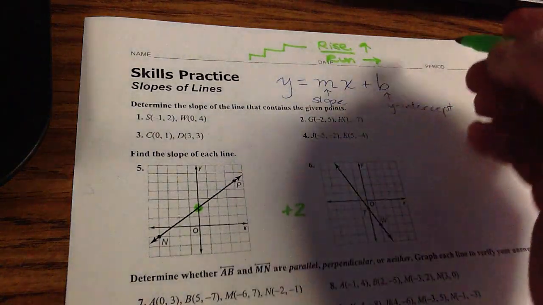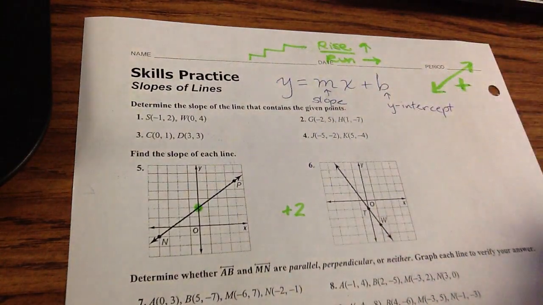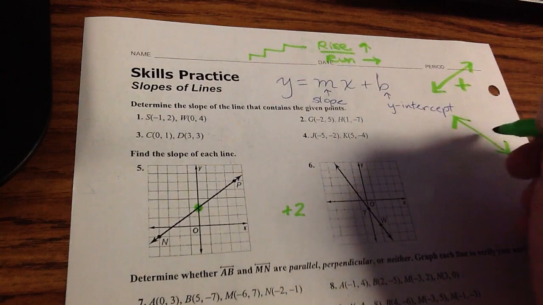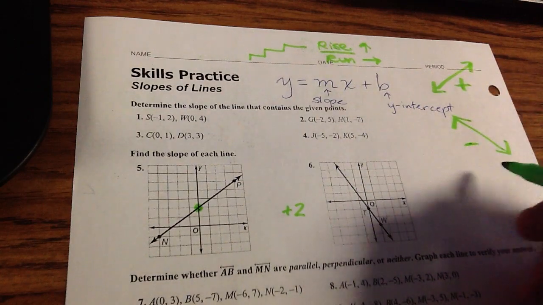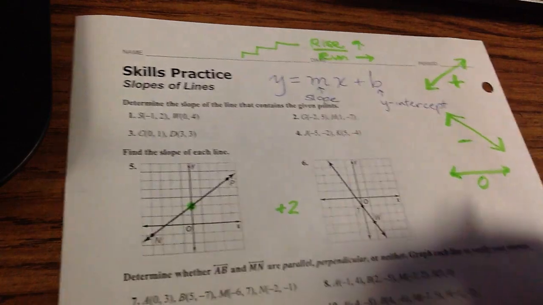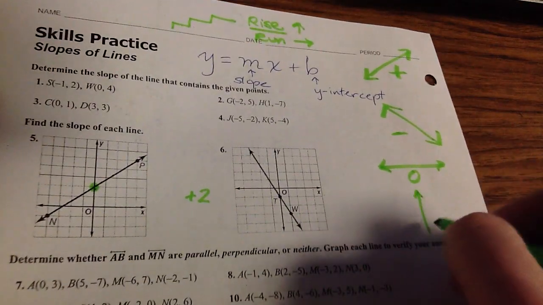If ever it's a positive slope, it's going to go up. If it's a negative slope, it's going to go down. If it is a 0 slope, it looks like a little flat line. Sorry, the paper's bending. Flat line. And if it's vertical, you can't tell if it's positive or negative.